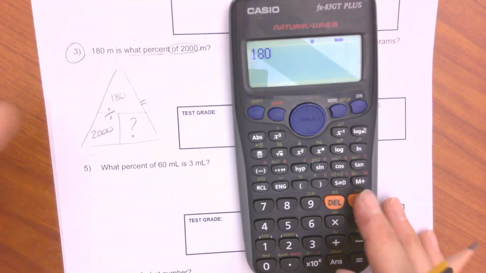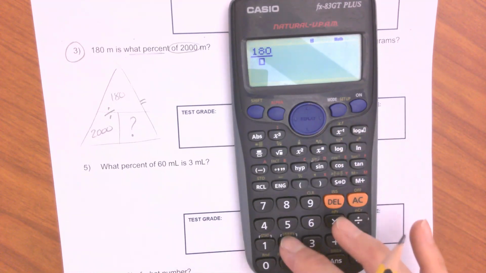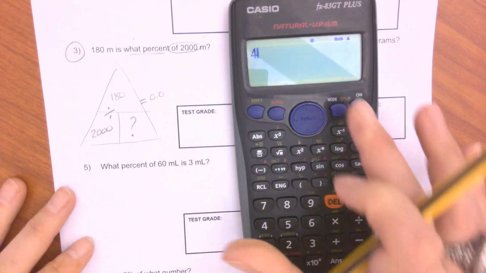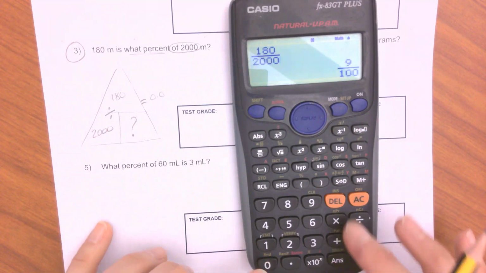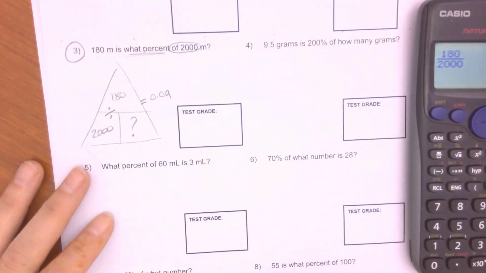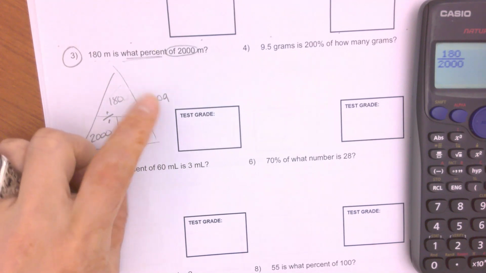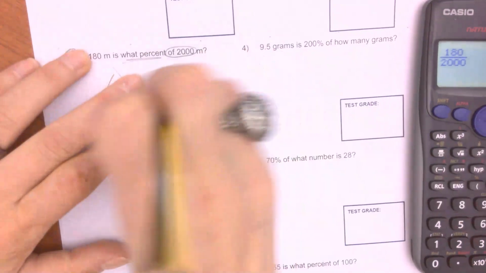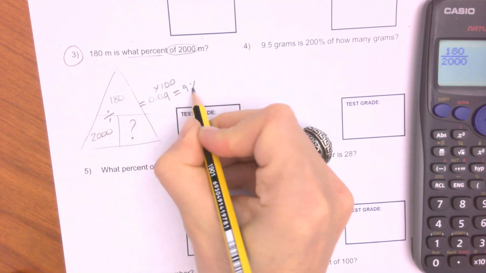If you forget what to put in your calculator first, you can use this button and go 180 over 2,000. It's the same thing as divide. 180 over 2,000. 0.09. What percent? But that's not a percent. I have to change this to a percent. So I have to go times 100. Let me do that again. Times 100, and that equals 9%.